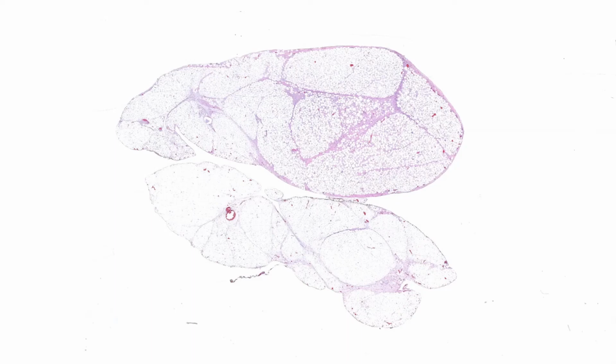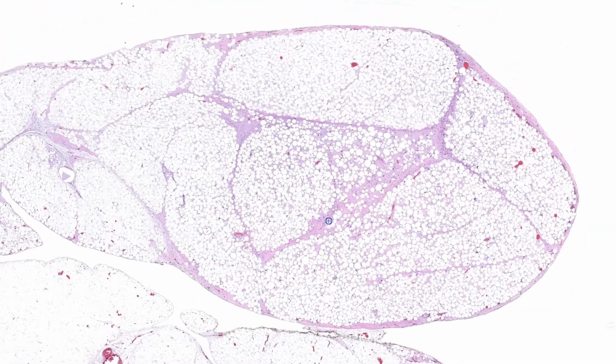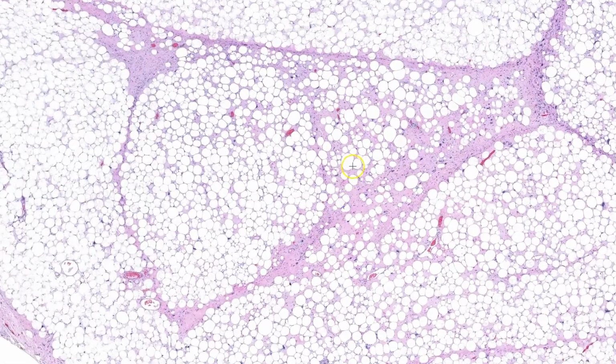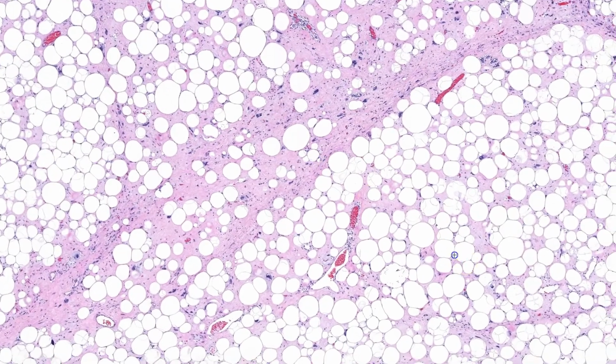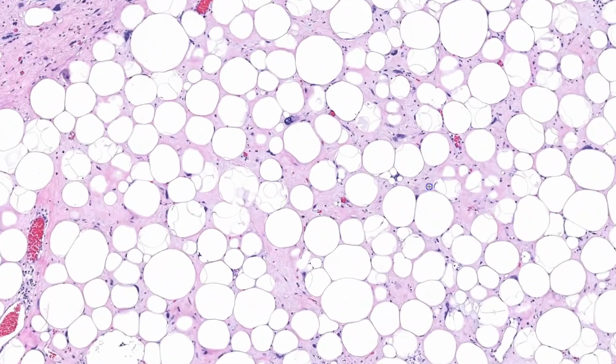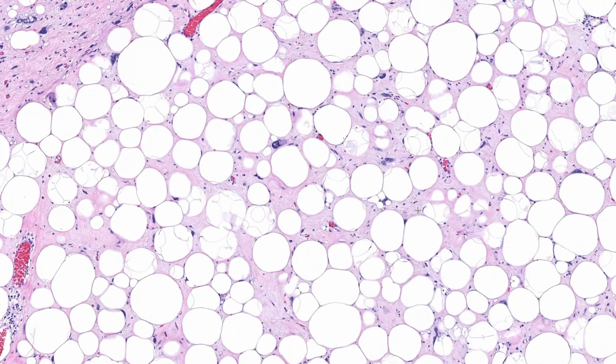Here is an example of well-differentiated liposarcoma. Key features include lobules of mature but variably sized adipocytes separated by thick fibrous bands containing atypical stromal cells. Lipoblasts, like this one right here, may be present but are not required for diagnosis. These tumors commonly arise in the retroperitoneum and deep soft tissues of the extremities in middle-aged and older adults.